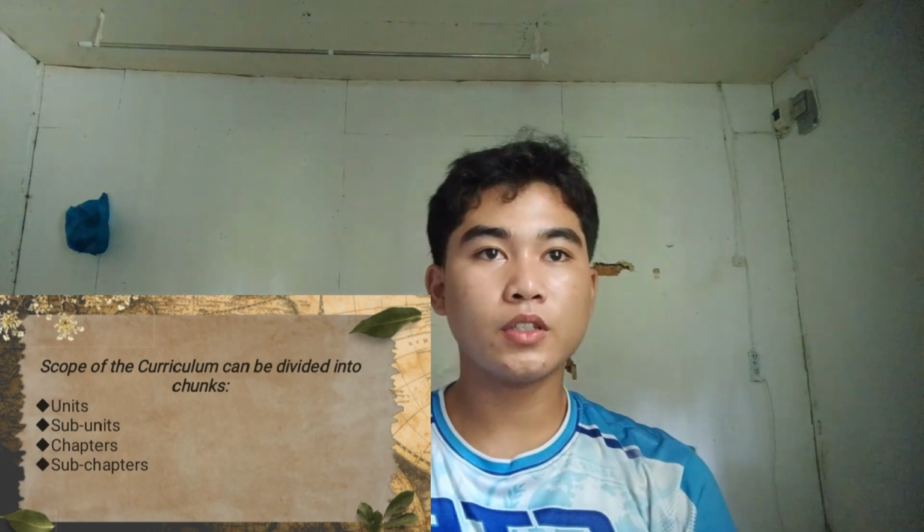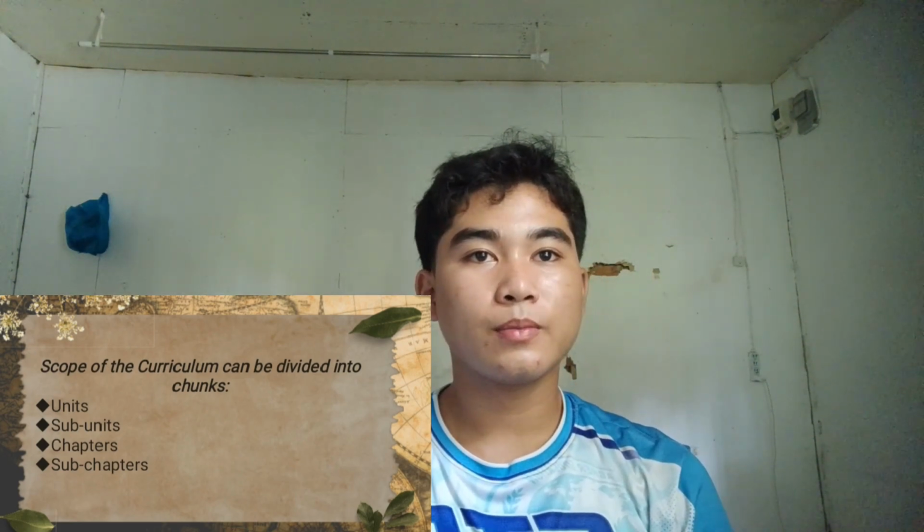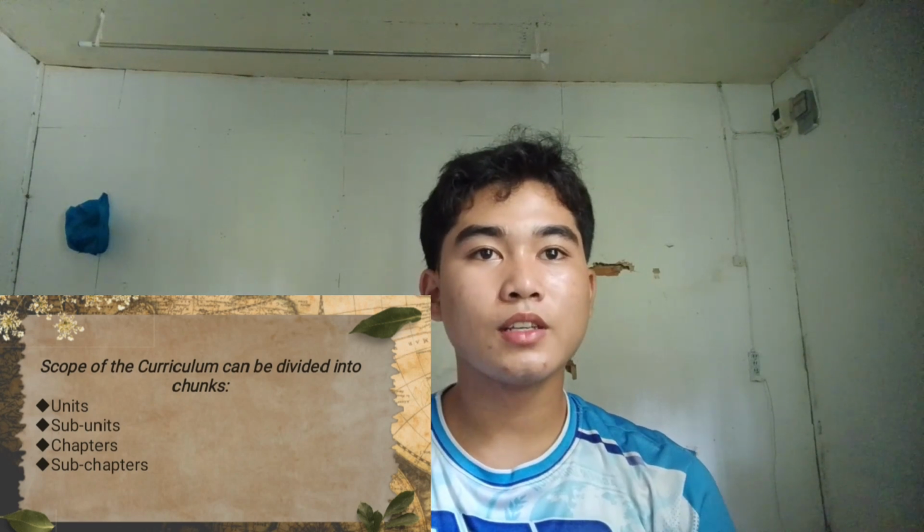Okay, so the scope of the curriculum can be divided into chunks. These include units, subunits, chapters, and subchapters. A unit is the largest chunk or division of the curriculum. It groups together related lessons, themes, or topics that aim to achieve common learning objectives. A subunit is a smaller section within a unit. It breaks down the broader theme into more specific and manageable parts.